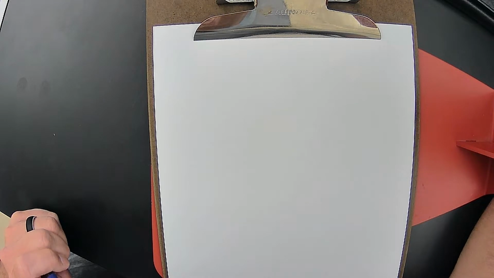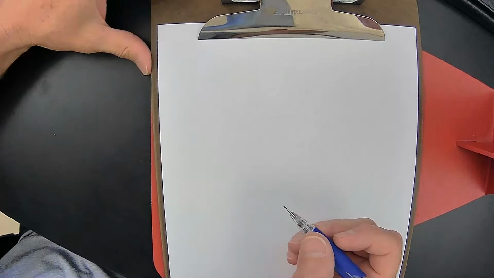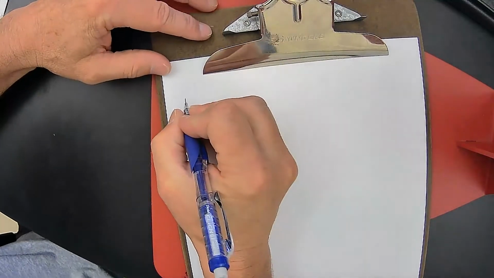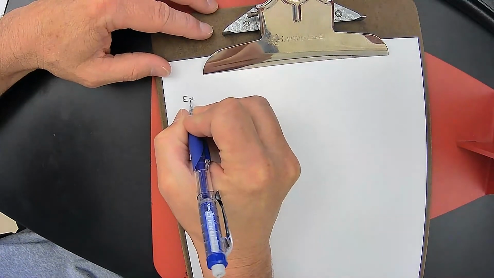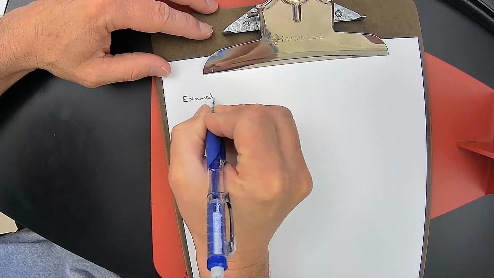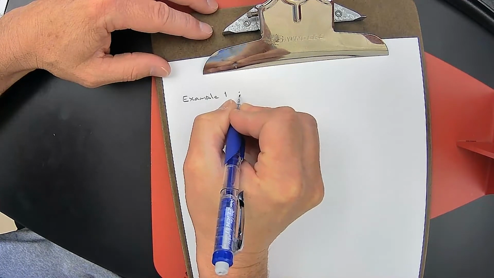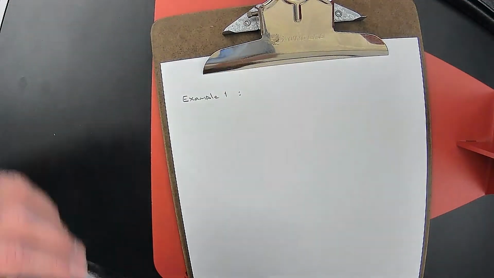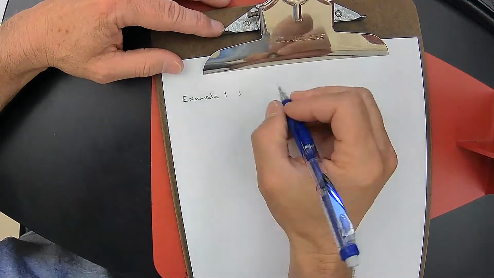In this video, we're going to work through 3 examples of rearranging or solving algebraic equations, solving for an unknown variable. The first example that we're going to look at, and these examples you can place into your notebook, is if we have the following algebraic equation.